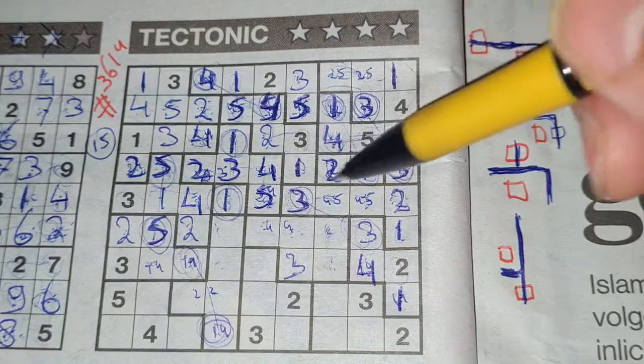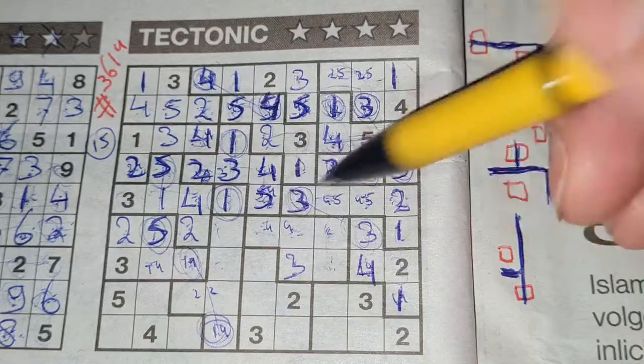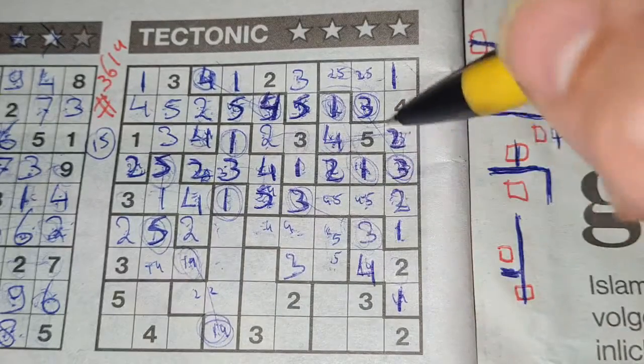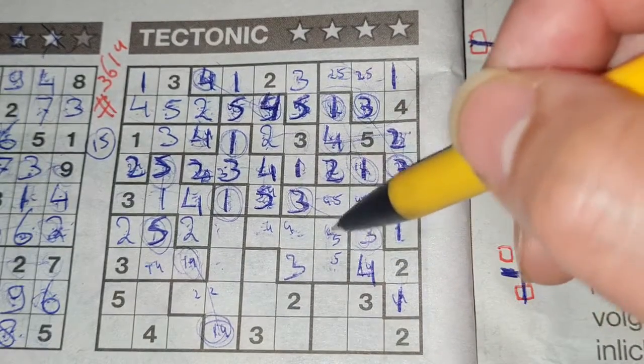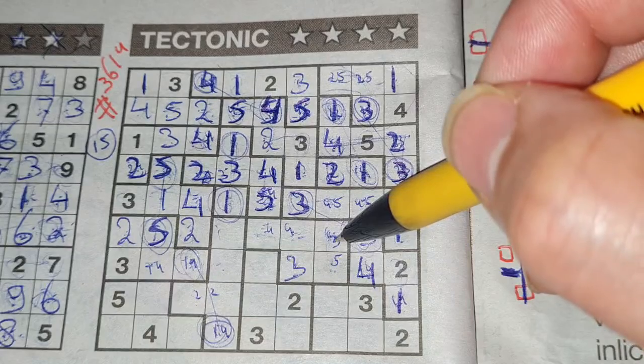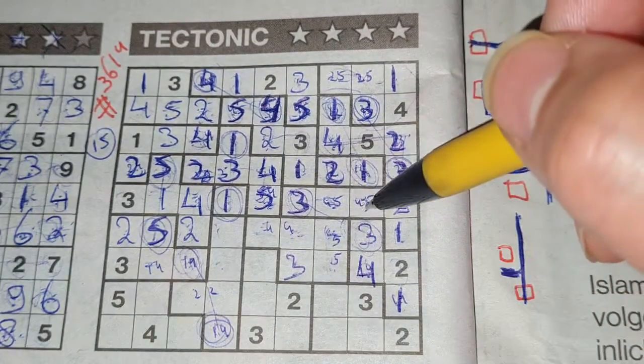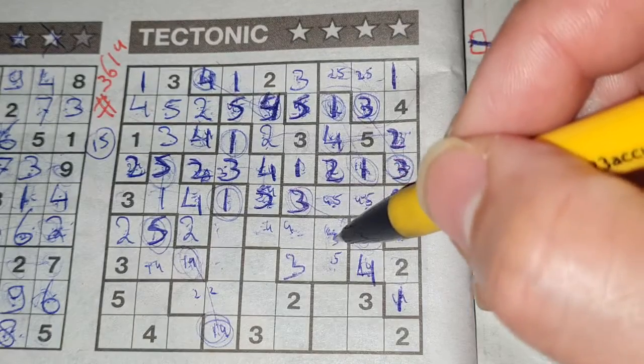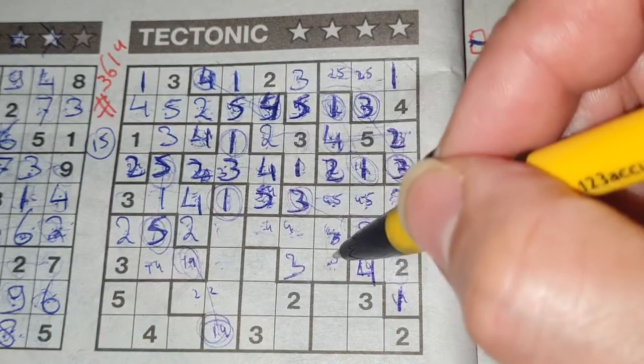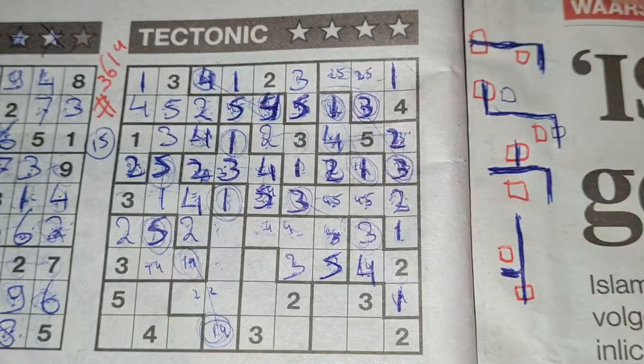Okay. These 2 boxes cannot be a 5, so the 5 could be here, could be there. That means that this box cannot be a 5. Otherwise, I cannot fill any 5 in one of those 2 boxes. So it's not the solution to place the 5 here. The only place for the 5 should be here. Okay.